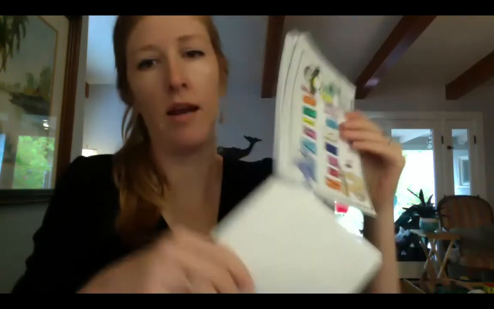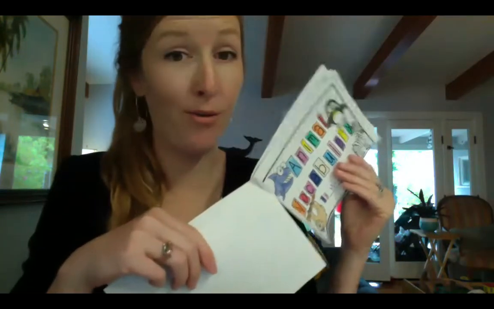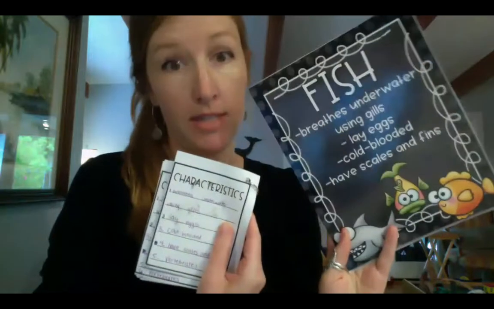So it is Fish Week. And today I'm going to be reading to you about fish, right? What makes a fish a fish? We will be adding 2 vocabulary words to our vocabulary books, so have these out and ready. And then we will also be doing our characteristic cards. So make sure you have all your materials and let's begin.